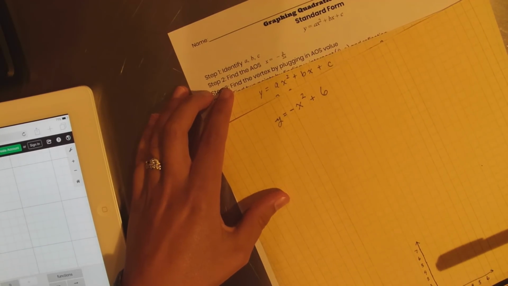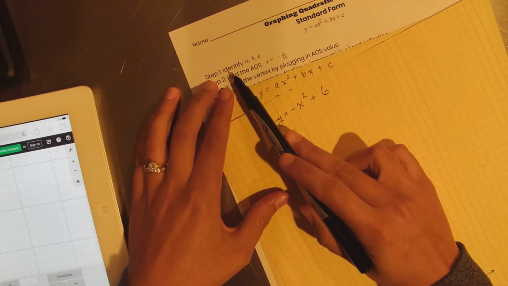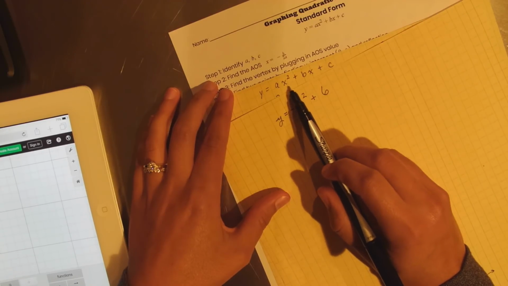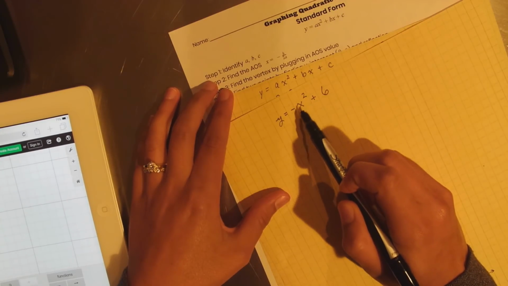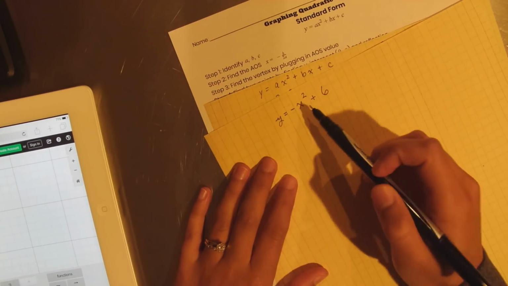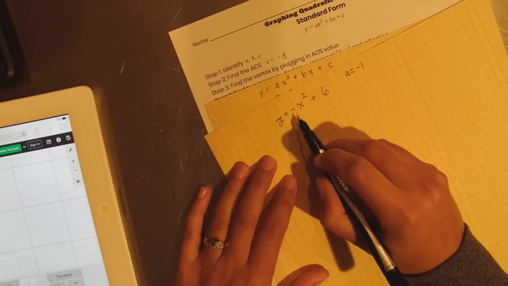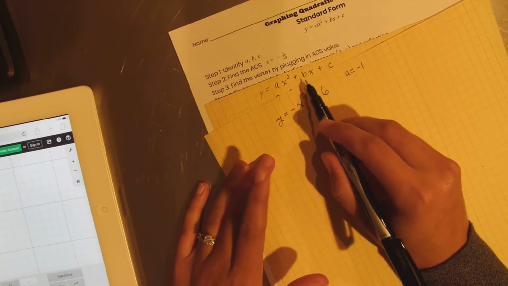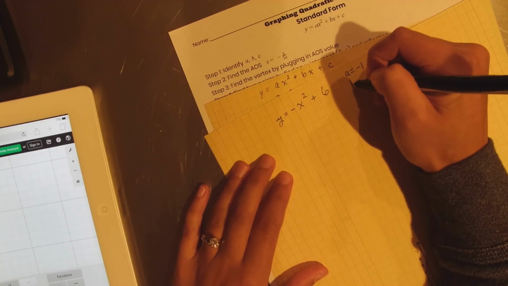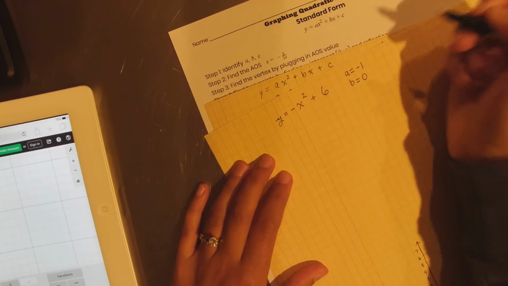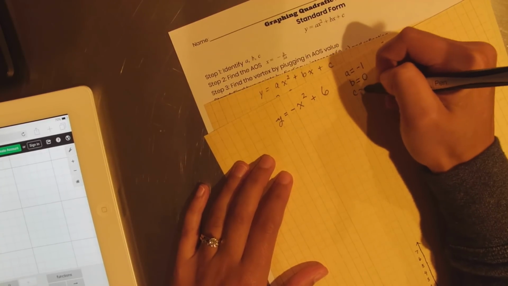Looking at our standard form just above it, the first step is identify our a, b, and c. The number with x squared is going to be our a. So we have negative x squared. When we're missing a number in front of x, that means there's an invisible one. In this case, it's going to be an invisible negative 1 because it's negative x squared. B is the number that should be with x, and we see there's no plain x term. Since just x is missing, we would put 0 in for b. And then c is our number without x with it. So here we have c equals 6.